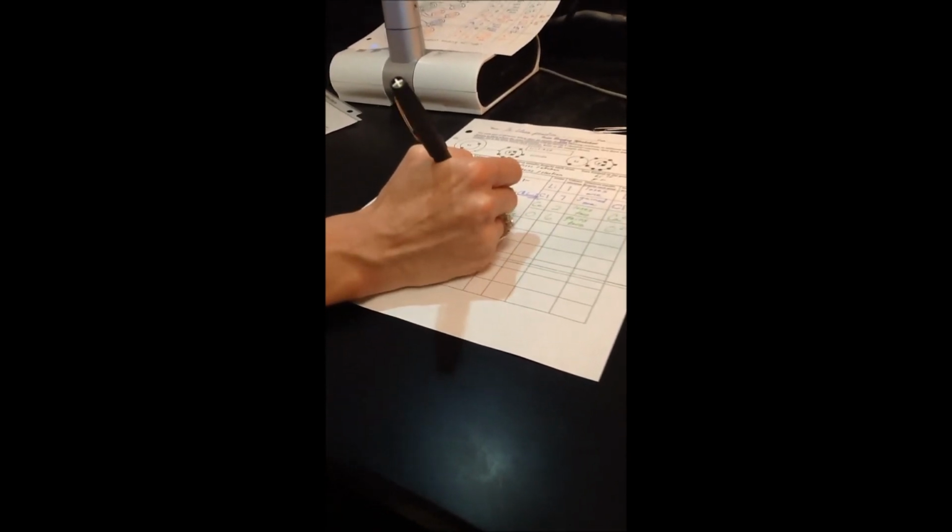Beryllium has a total of how many, Jenna? 4. 4, good. Fluorine has how many total electrons, Kaz? 9. 9, good. 1, 2, 3, 4, 5, 6, 7, 8, and 9, but I have 2 of them, so I have to do it on the other one as well. Okay, so I have a beryllium with 4 and 2 fluorine, each with 9.